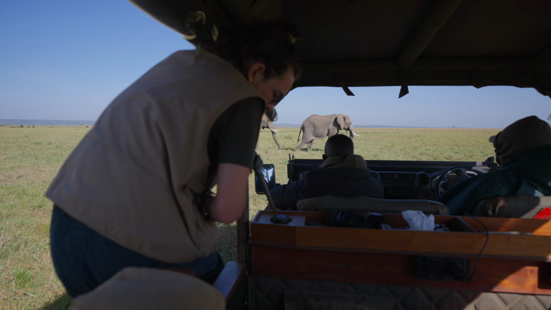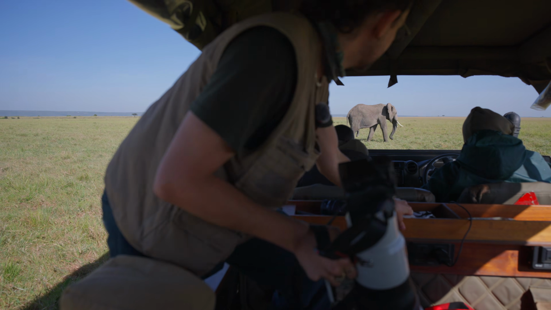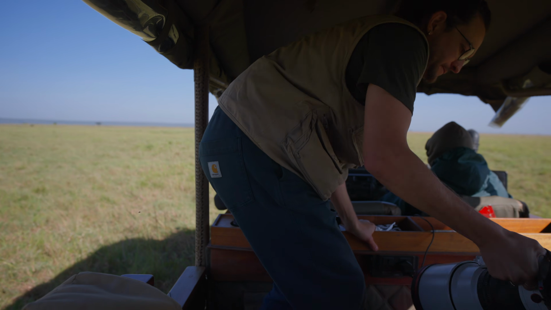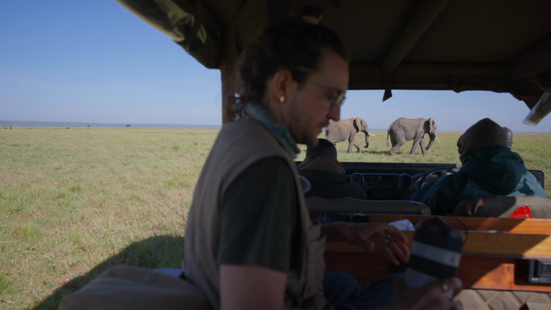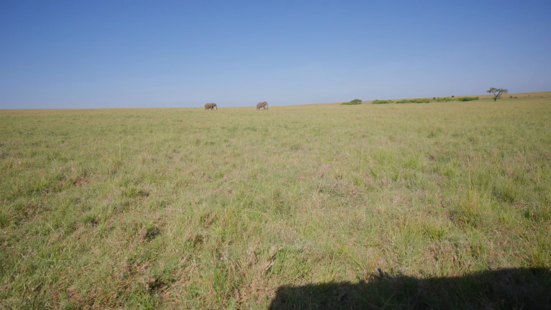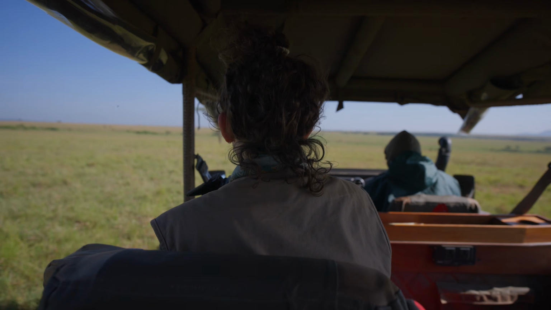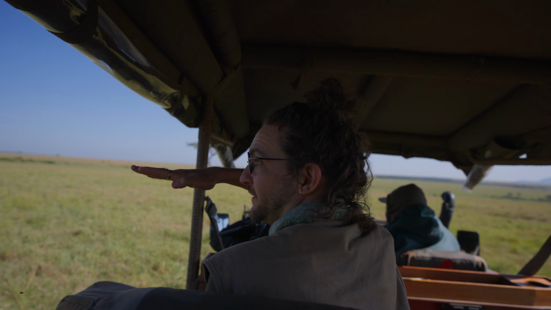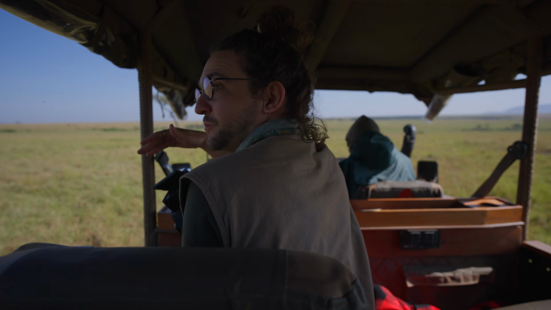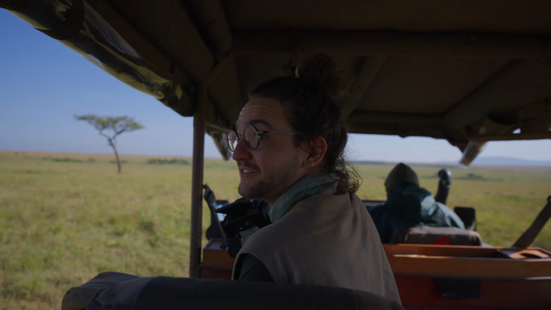Maybe we can go ahead of them again. I'm going to try to use a different lens now. Use this 70-200. Yeah, it could be cool to get on the other side of it. Now we're definitely lower than them, which is really advantageous because there's nothing else besides sky behind them. It's super unique to have that in creating a portrait of an animal.